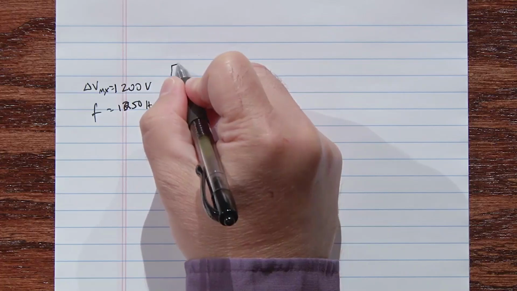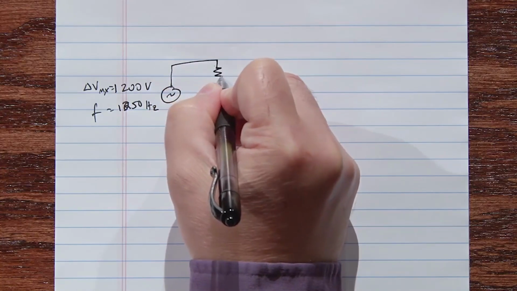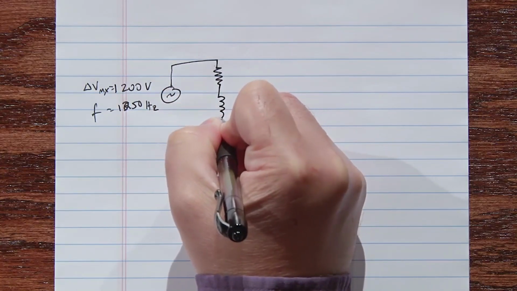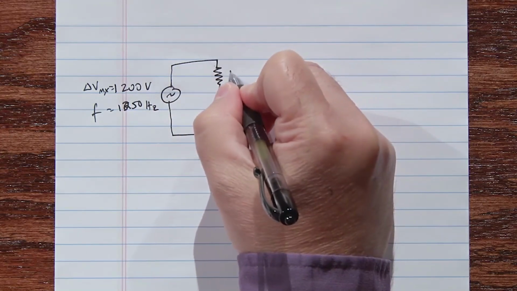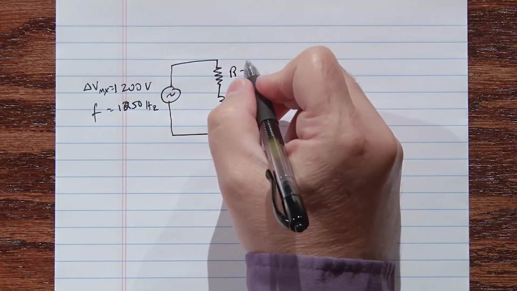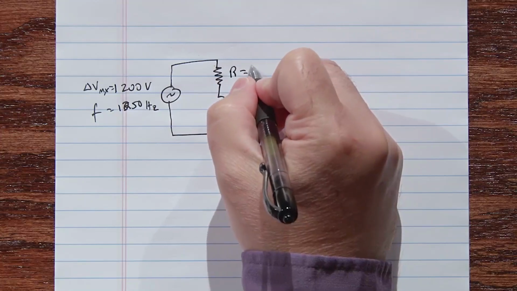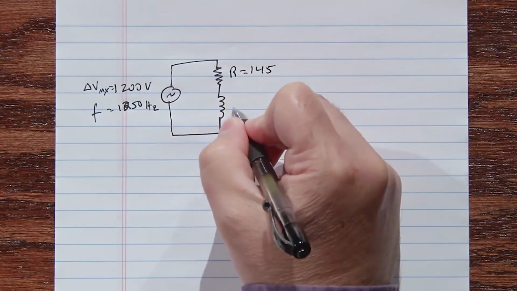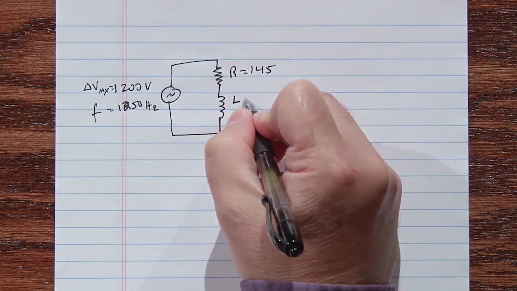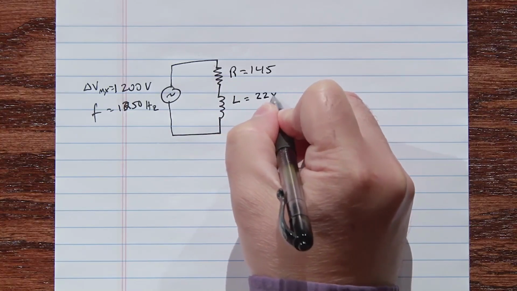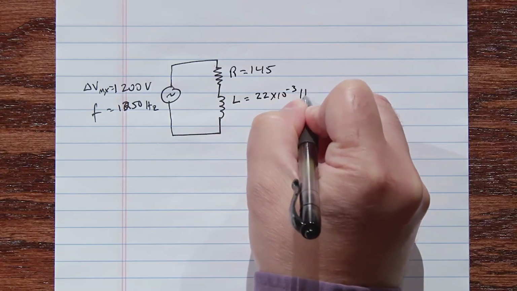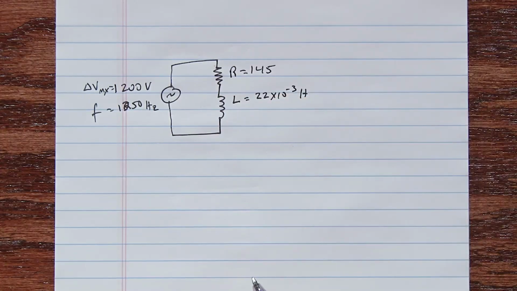And we have a resistor and an inductor connected in series. The resistance is equal to 145 ohms, and the inductance is equal to 22 millihenries, or 22 times 10 to the minus 3 henries.